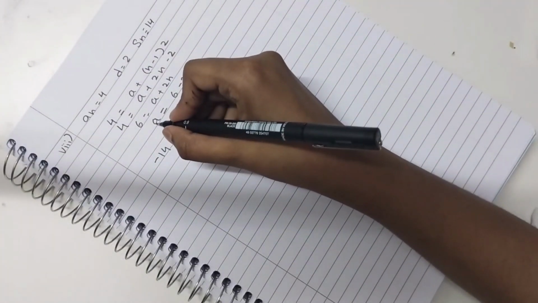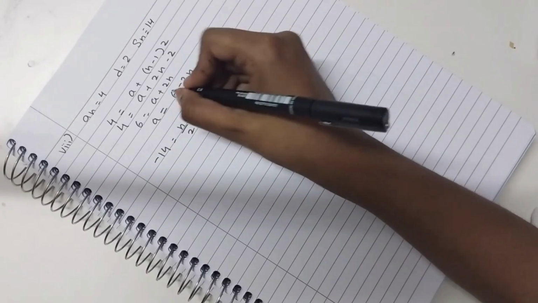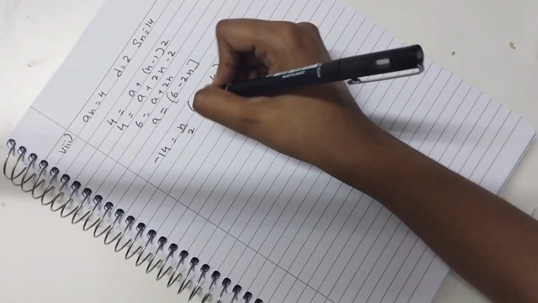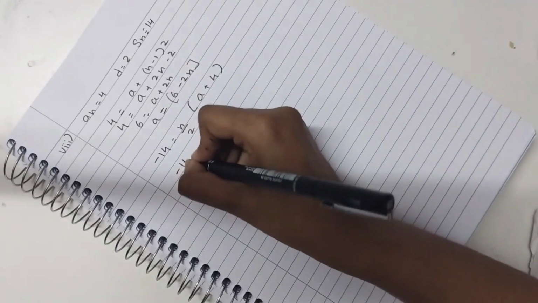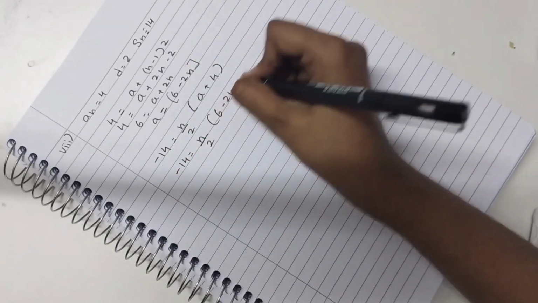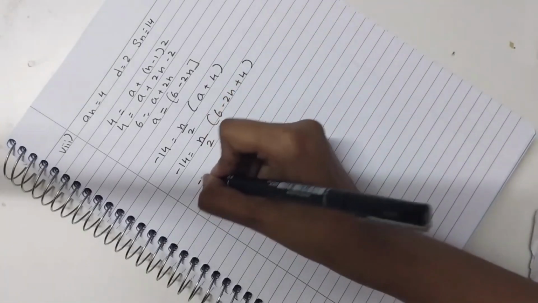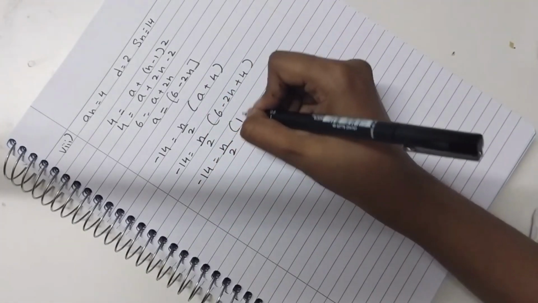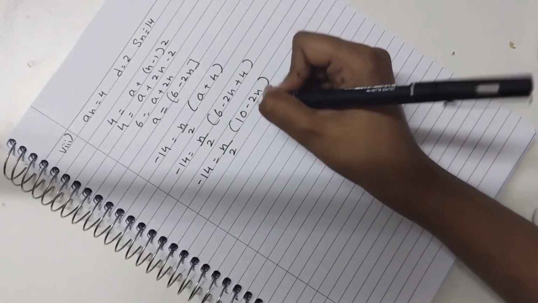And since we've already written a in terms of 6 minus 2n, we can substitute the value of 6 minus 2n in replacement of a. So negative 14 is equal to n by 2 times 6 minus 2n plus 4. So negative 14 is equal to n by 2 times 6 plus 4, which is 10 minus 2n.